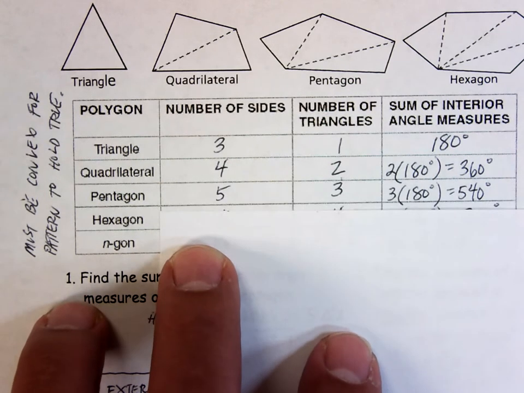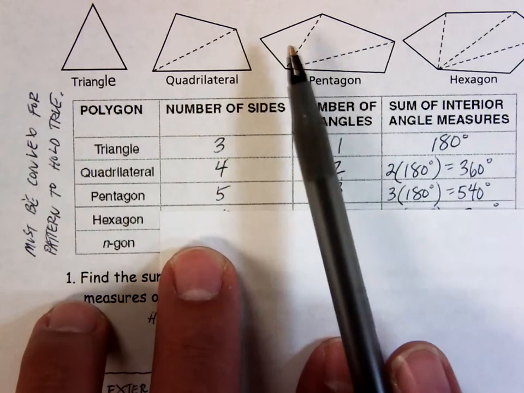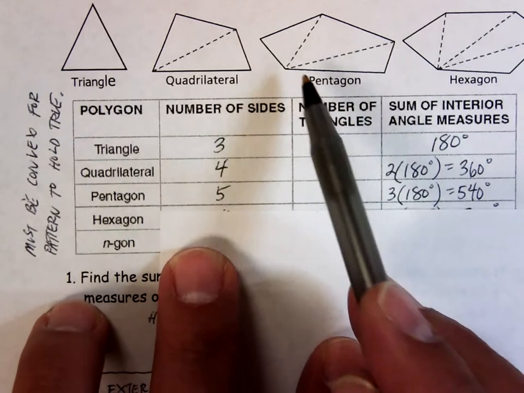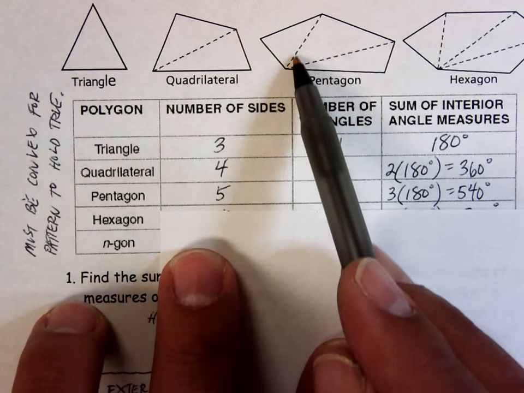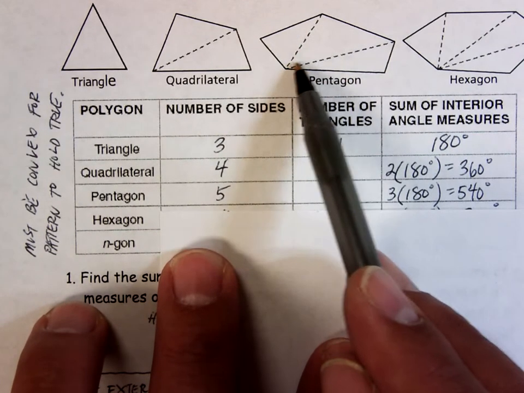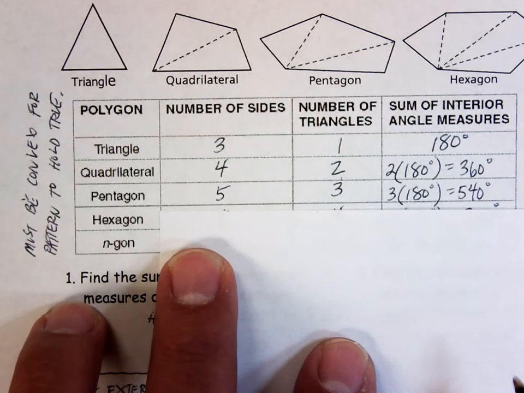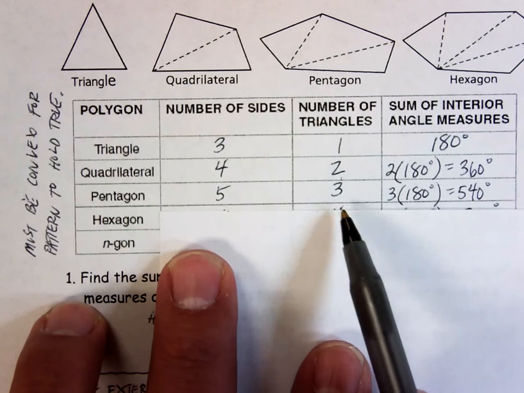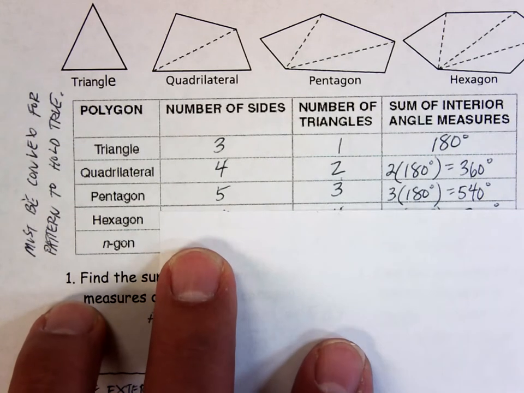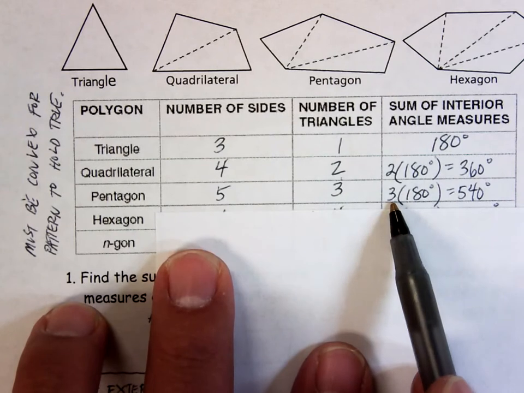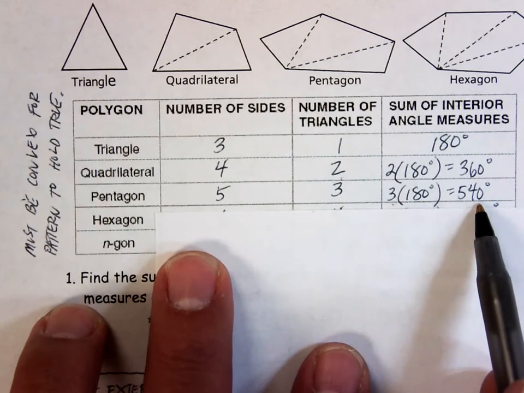Drop down, pentagon. Pentagon's got 5 sides. Here they are, 1, 2, 3, 4, 5. Notice if I start at this vertex, and I go to this vertex, and I go to this vertex, I create 3 triangles. So if I have 5 sides, I can create 3 triangles. So if I want to add up the interior angles of a pentagon, it's 3 triangles at 180 degrees each. It's 540 degrees.